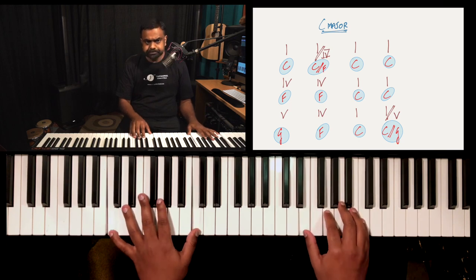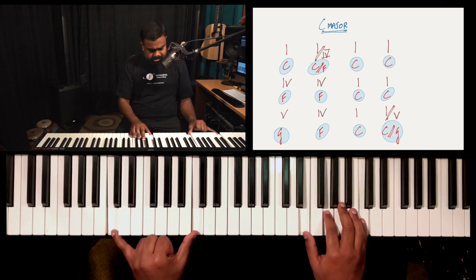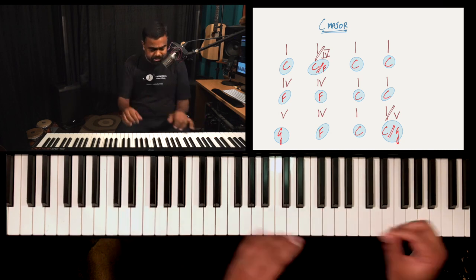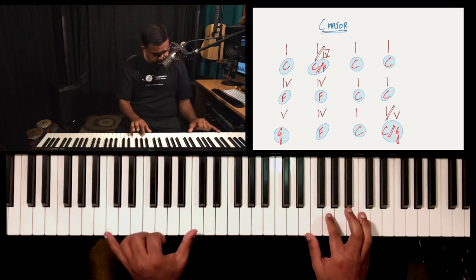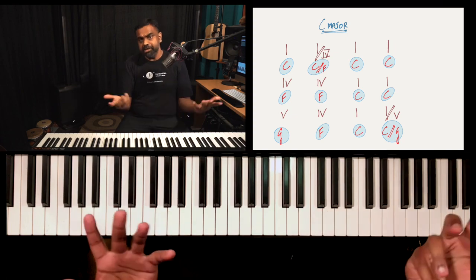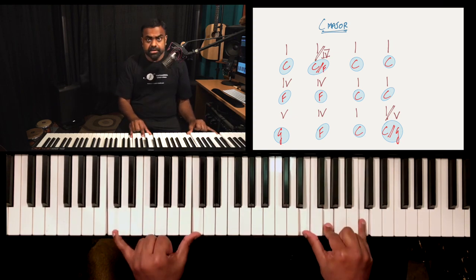C major, second bar, C major, third bar, C major, fourth bar, and then the next line comes, which I'm going to share with you shortly. And also note, I'm playing the root of the chord in the left hand, or the name of the chord. Okay, so now moving to the second line. The second line contains the F major chord, which is this one, and then come back here.